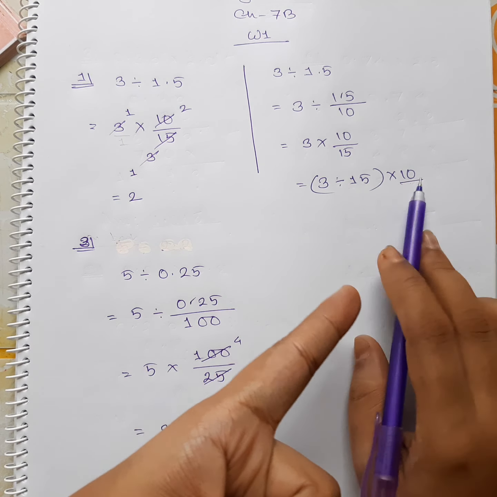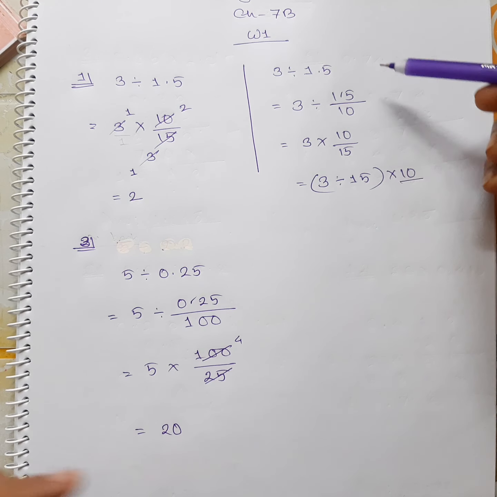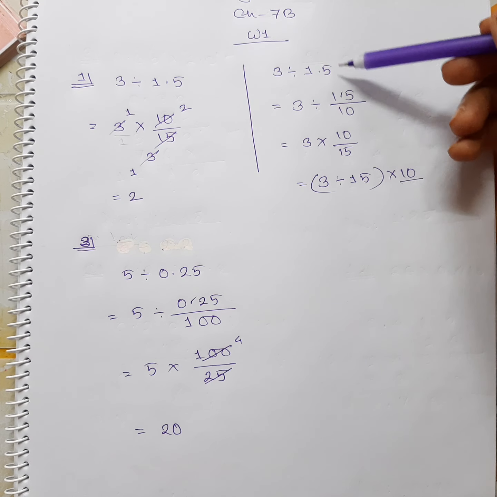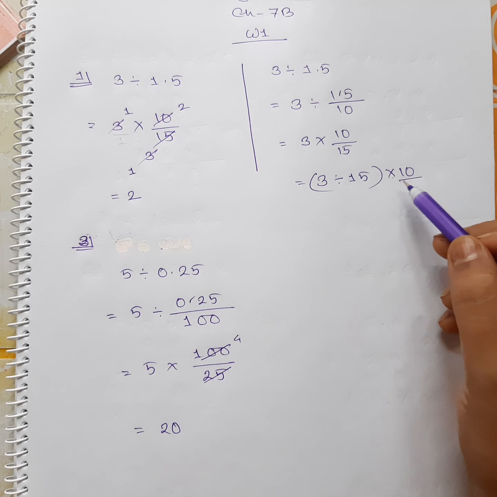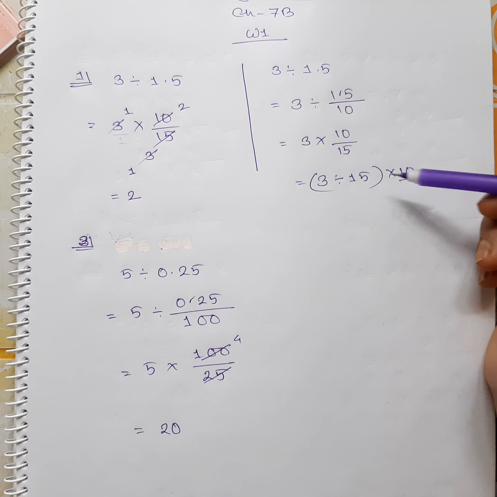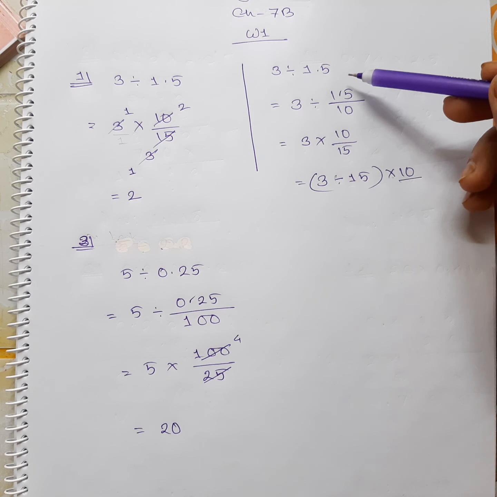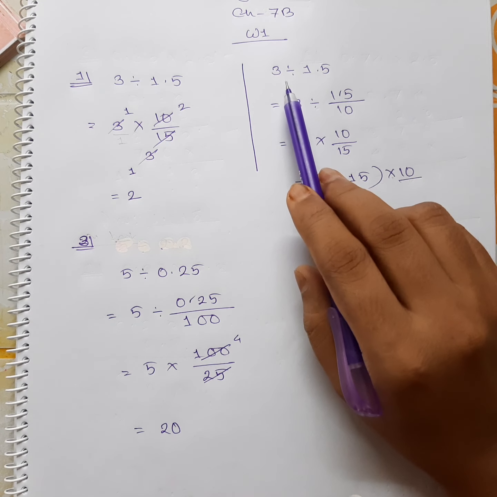And why are we actually multiplying by 10 over here? I have shown you this part. Why are we multiplying by 10 over here, when it was a division? Why not division by 10? This is what I am going to explain over here.